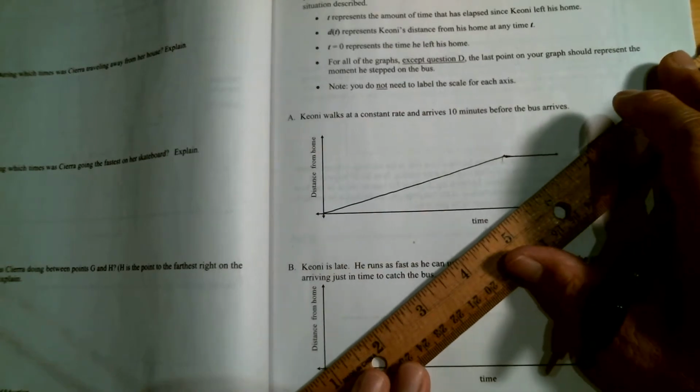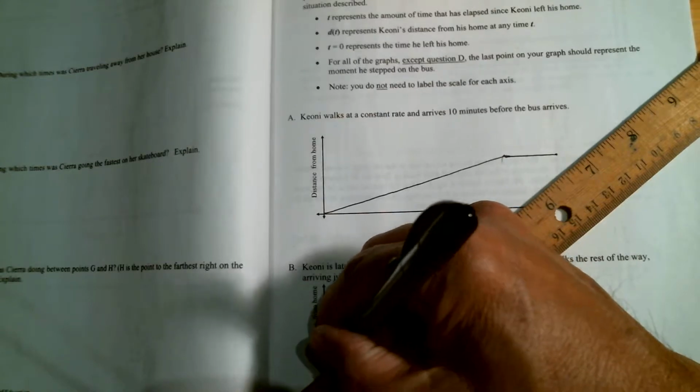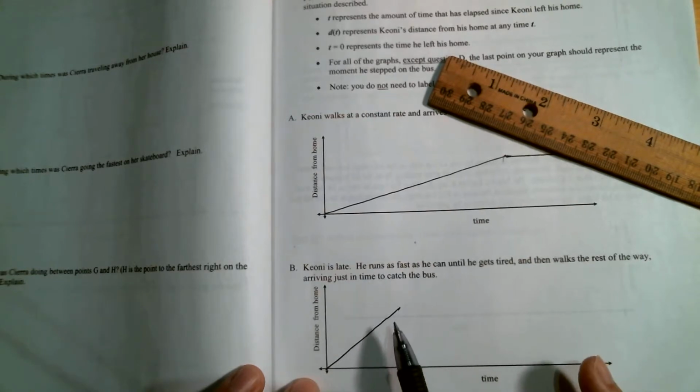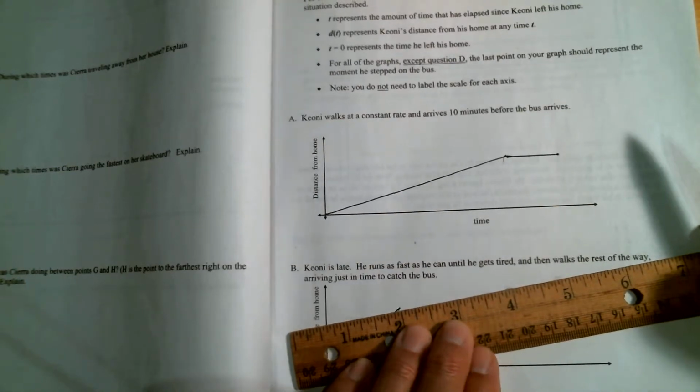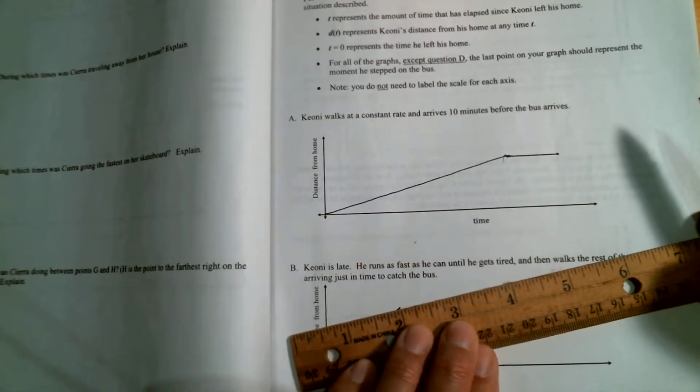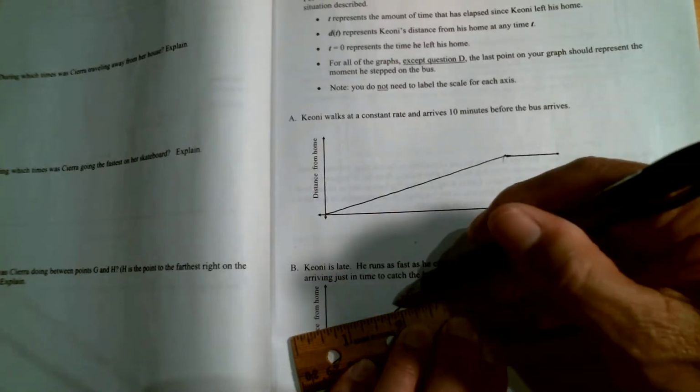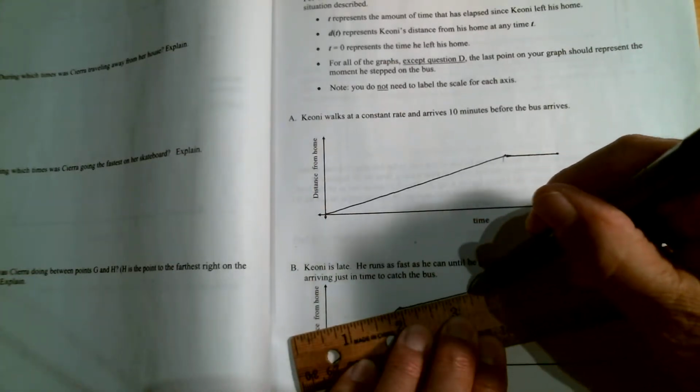So your slope for the running portion is going to be steeper, right, than the walking section, because he's increasing the distance while he's running faster in a shorter period of time than when he's walking towards the bus. So when he's walking, it'll be a slight increase of slope as compared to when he's running. Okay? So this is running, now he's walking. Okay?